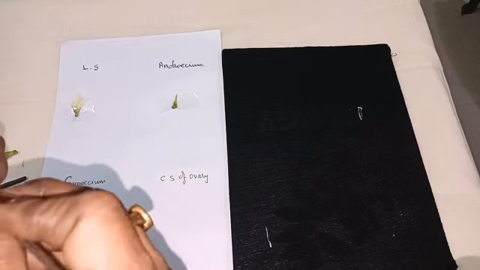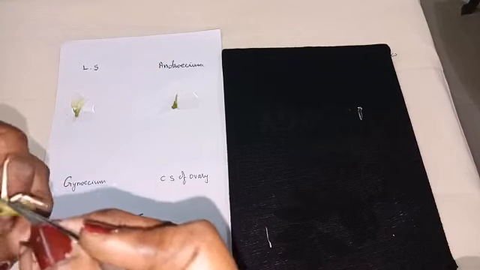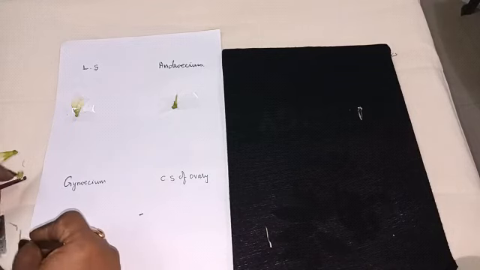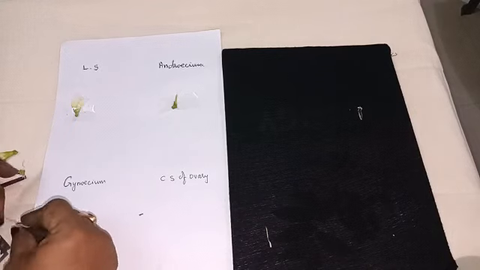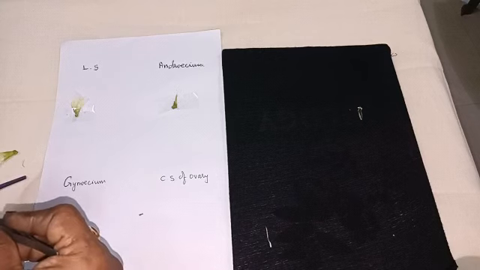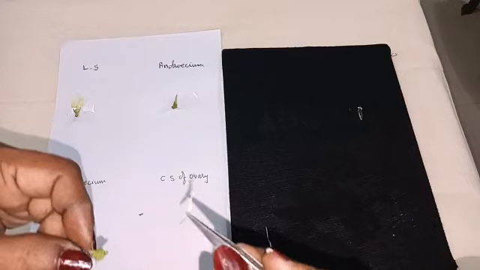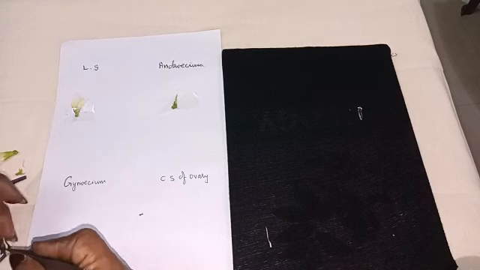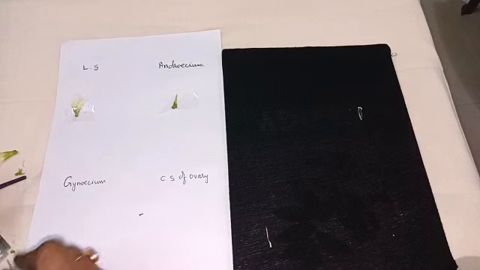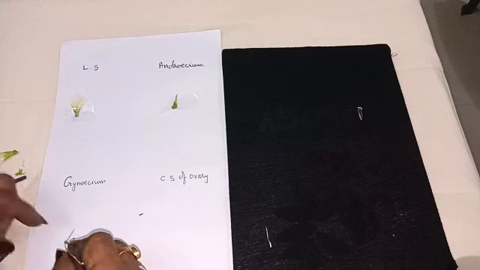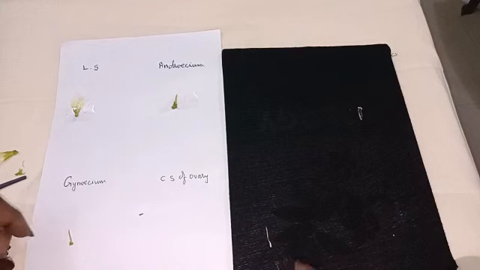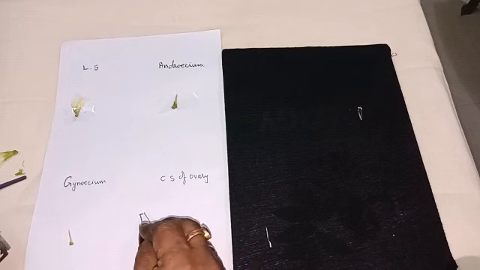You have to isolate it. And we must keep the gynoecium part. Okay, I kept it here to show it clearly. I kept it on the black background.